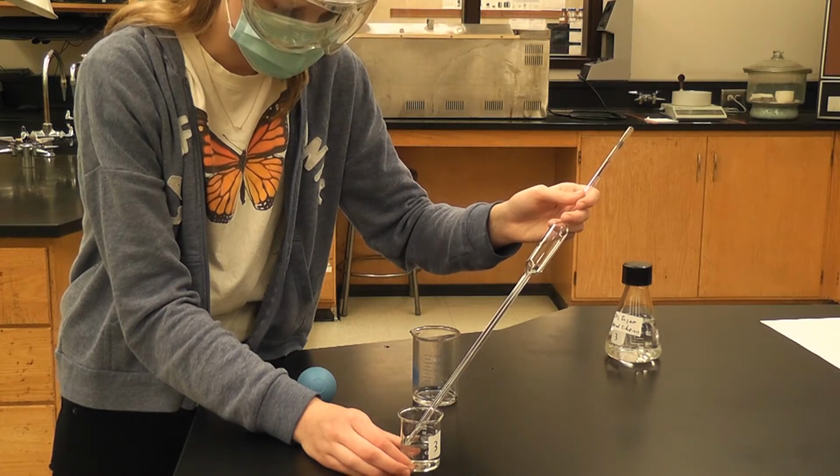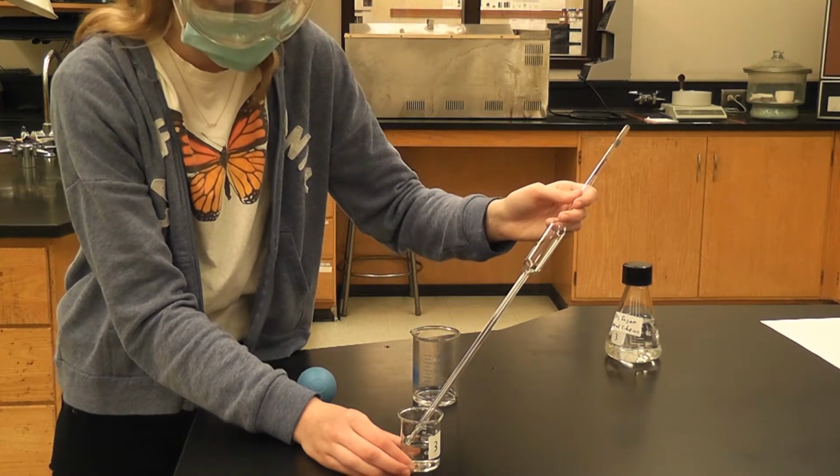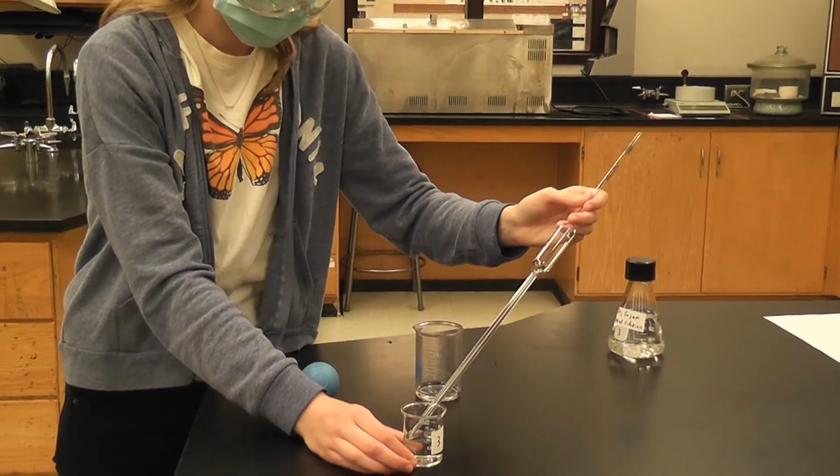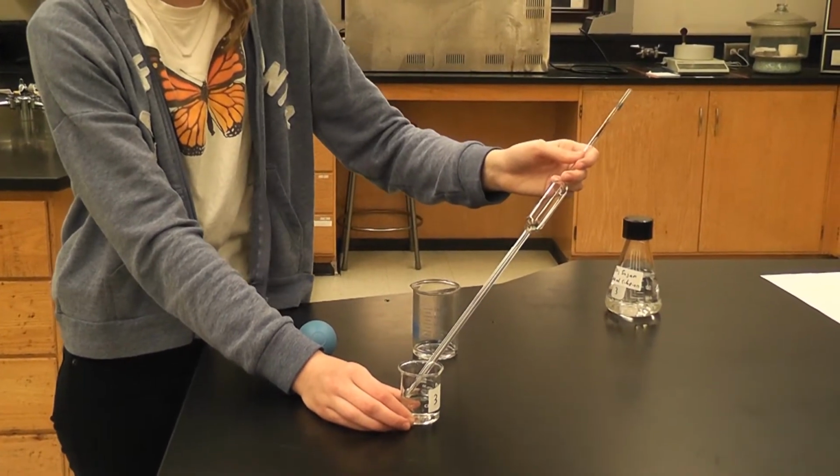And then once it hits the tip, then we wait 30 seconds. And those extra little drops are accounted for in the calculation.